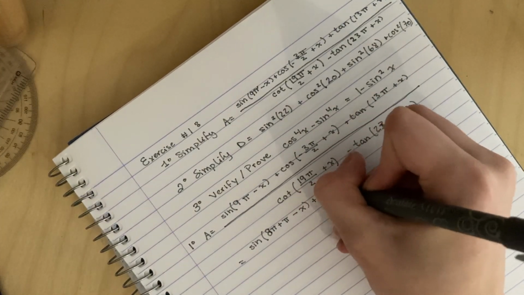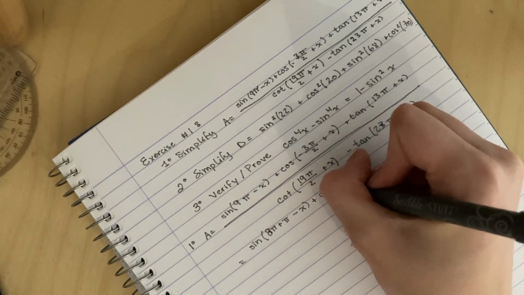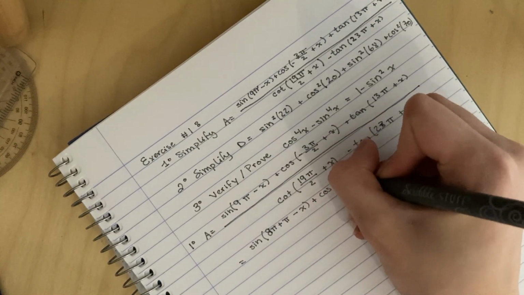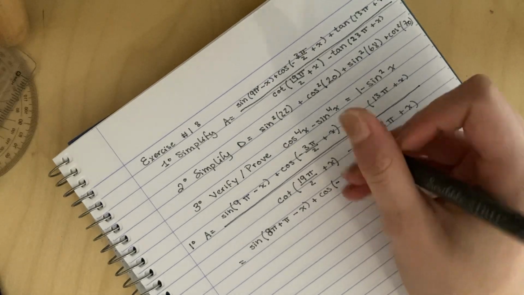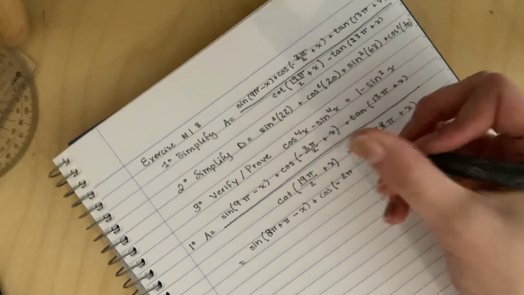So plus cosine, let's see for this, what am I gonna write it as? I think I'm gonna write it as minus 2π. It can be positive or negative just as long as it's even.